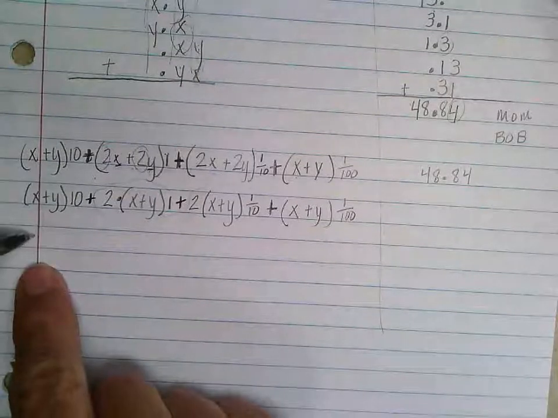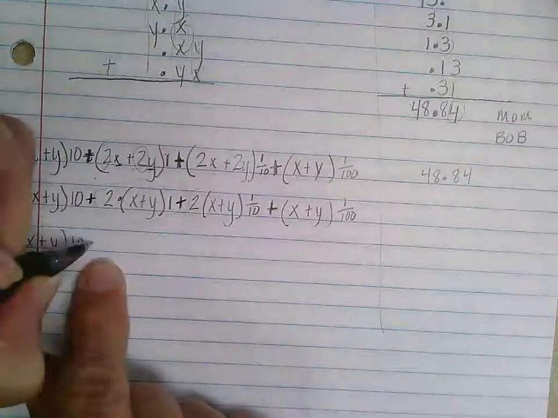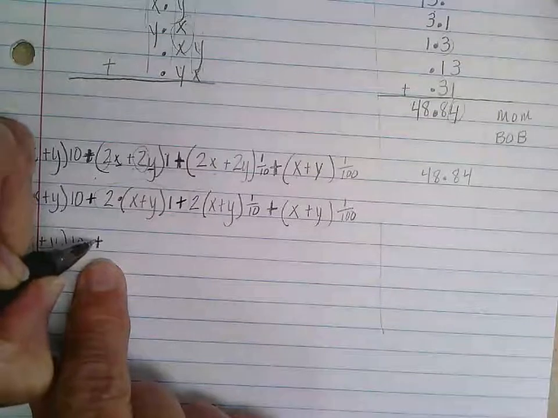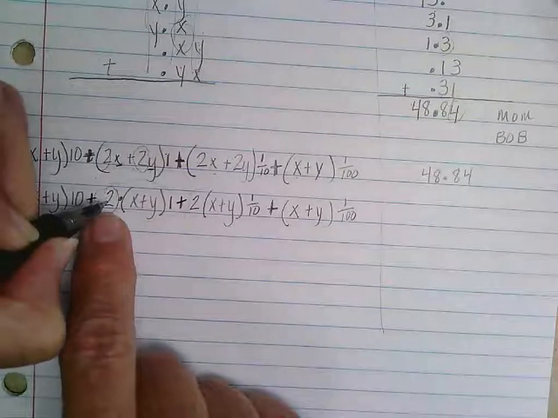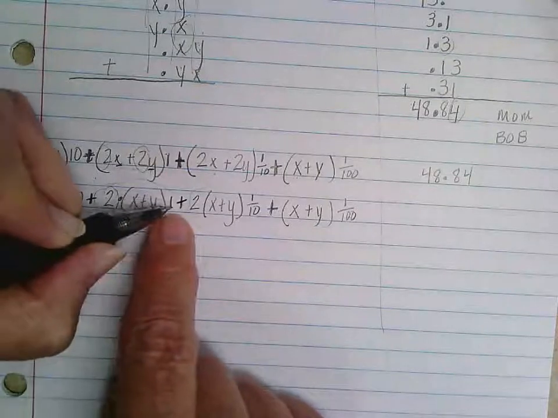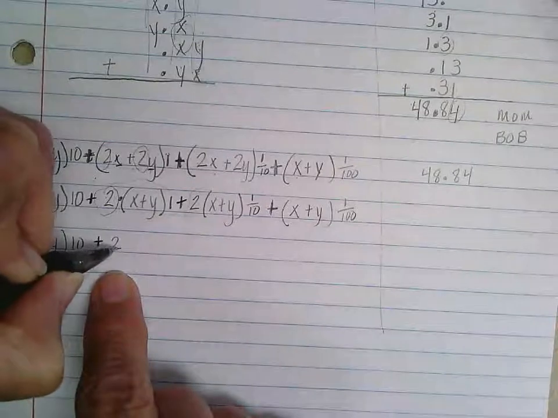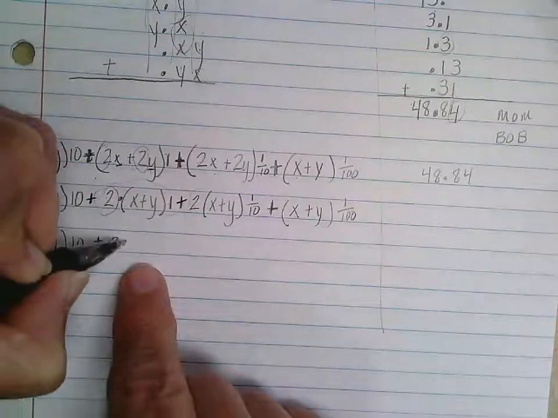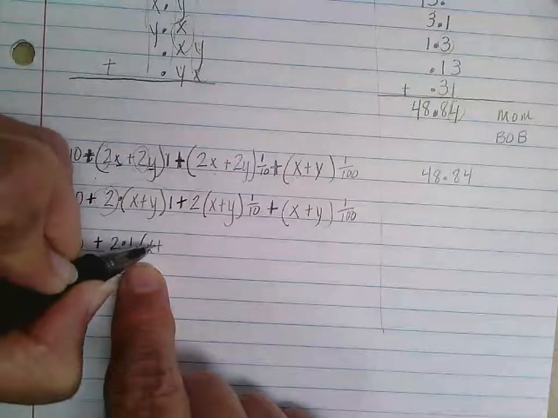With this one, again, it just stays x plus y times 10, plus, now this is just a factor times a factor times a factor. So I'm going to take my 2, multiply it by my 1, and take all of that times x plus y.